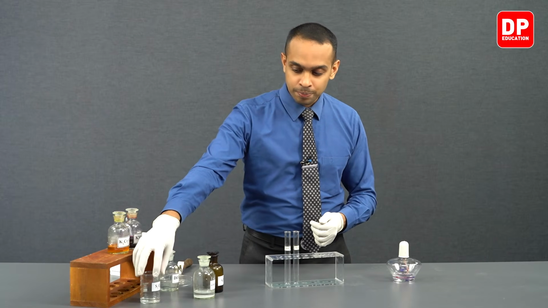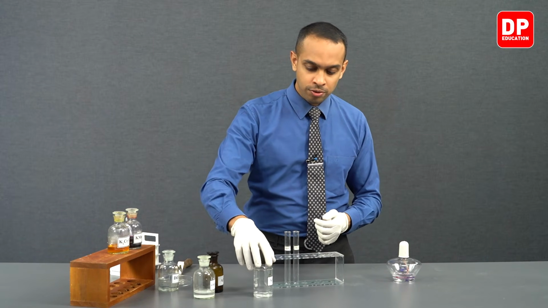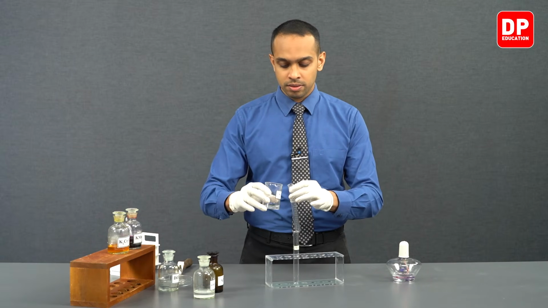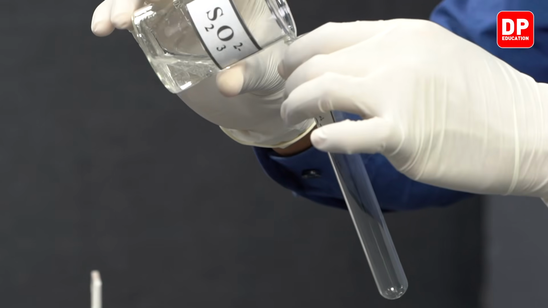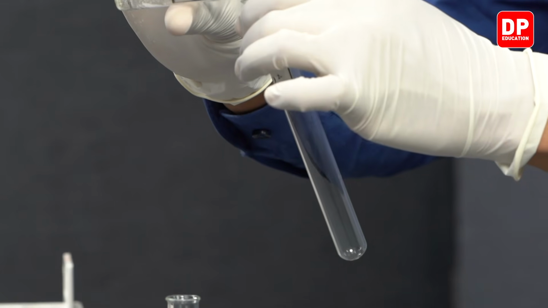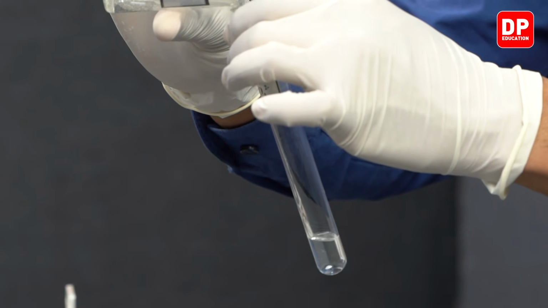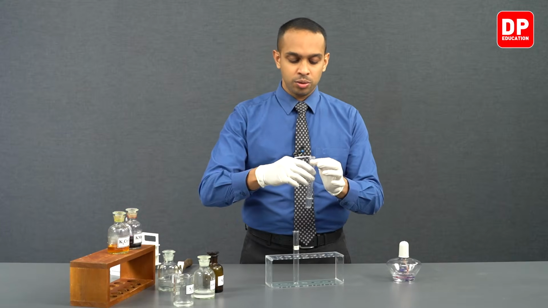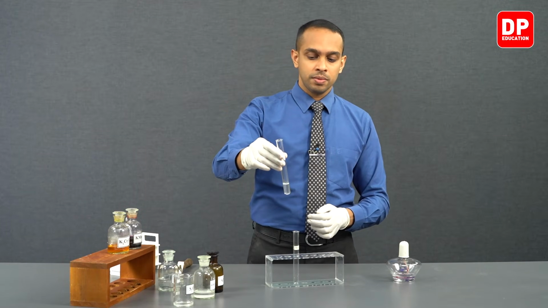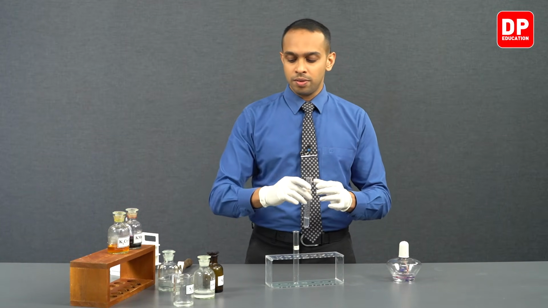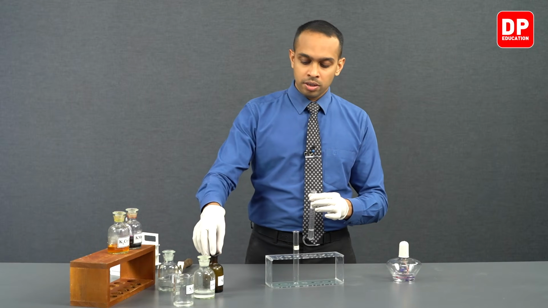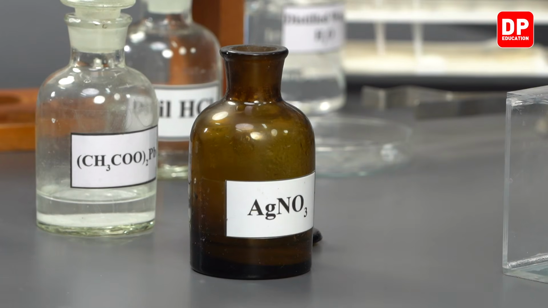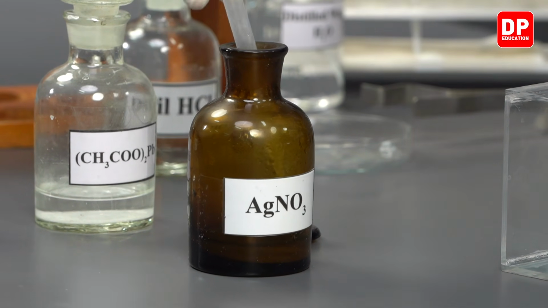So let's take a small amount of thiosulfate ions we have here. So we are taking a small volume of thiosulfate ion solution into a test tube, and to this we will be adding a small volume of silver nitrate.